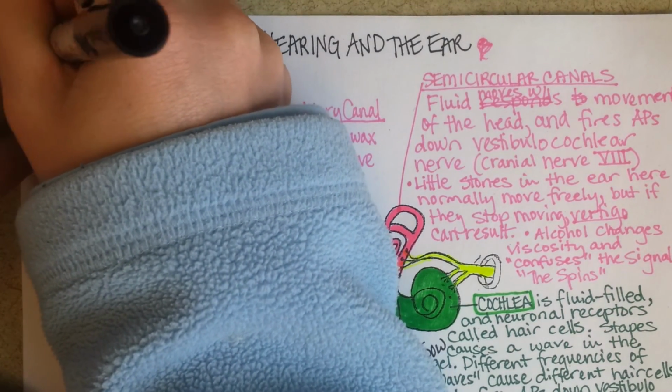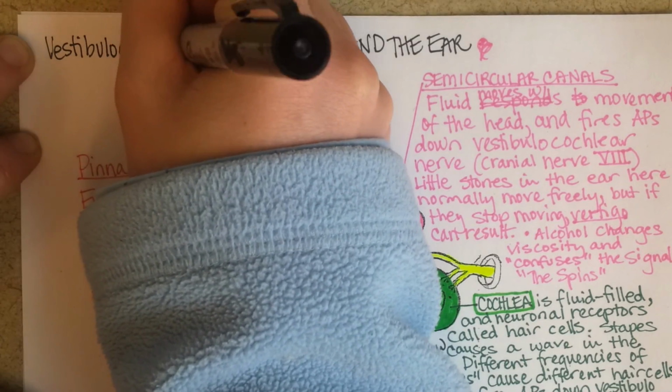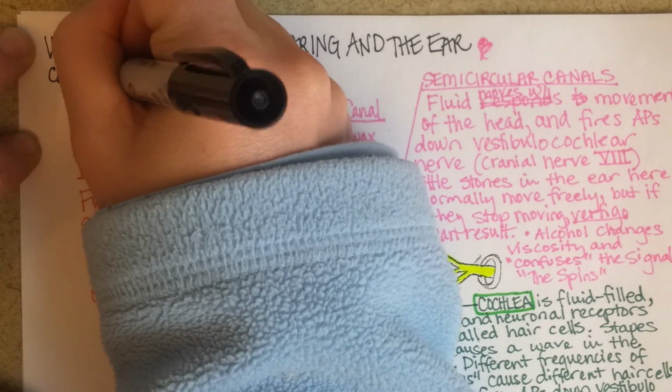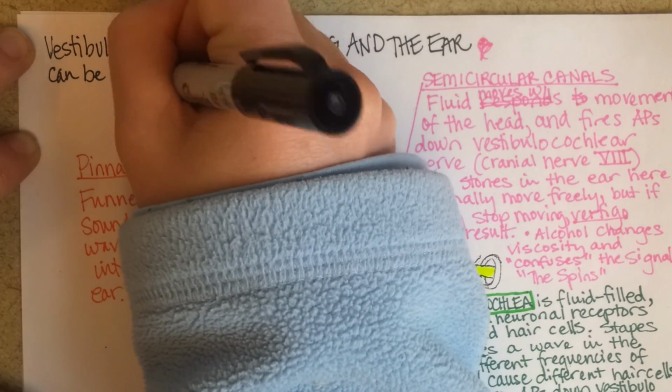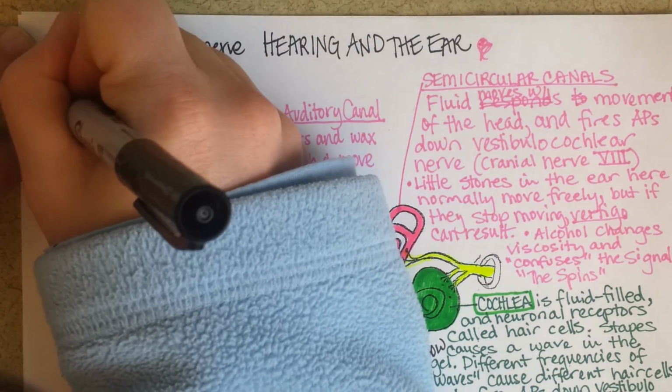The vestibulocochlear nerve can be damaged either temporarily or, unfortunately, permanently by certain antibiotics.